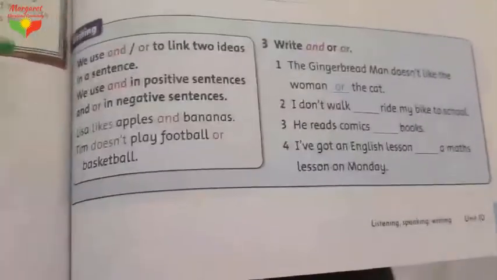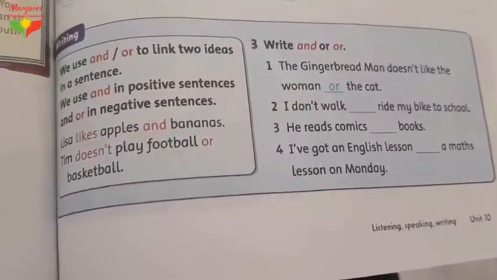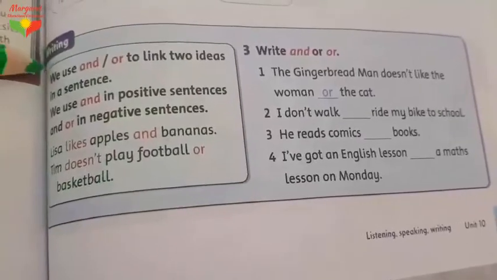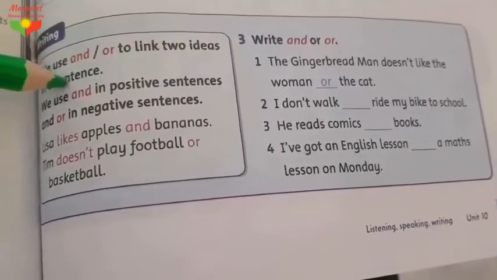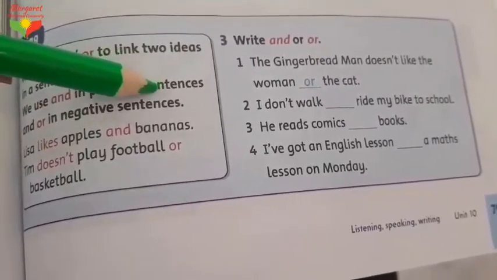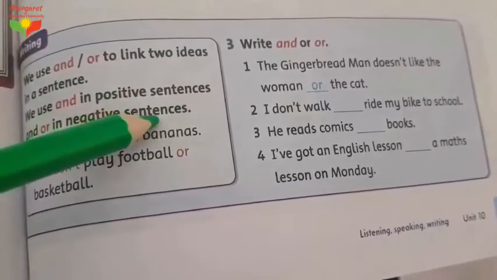If you see, we have "and" and "or". It means that there are conjunctions, okay? But let me read this piece of writing for you. We use "and" and "or" to link two ideas in a sentence. We use "and" in positive sentences, okay, and "or" in negative sentences.